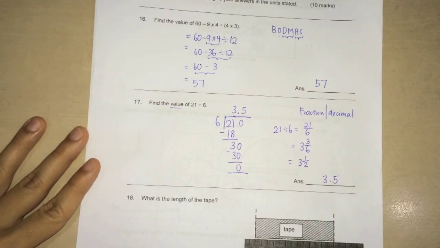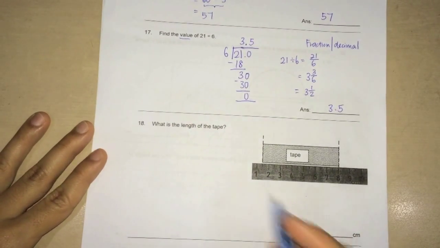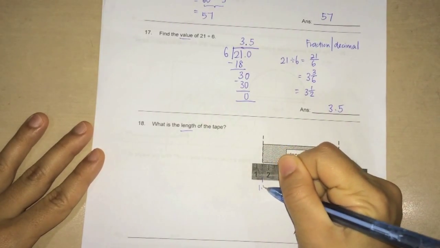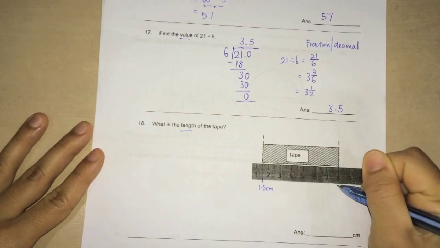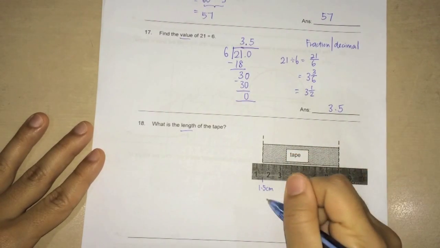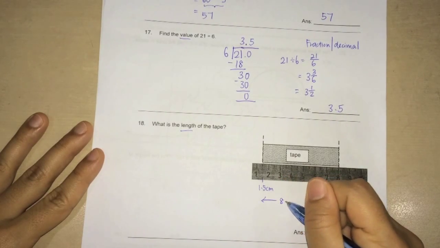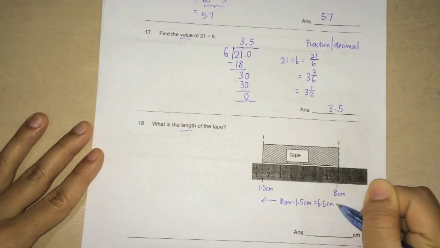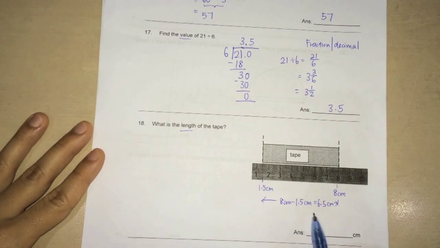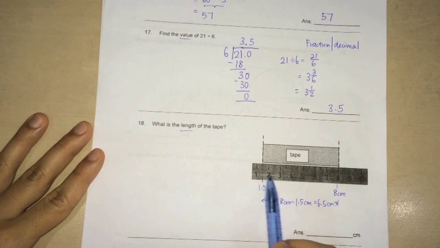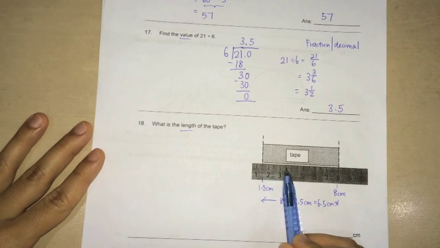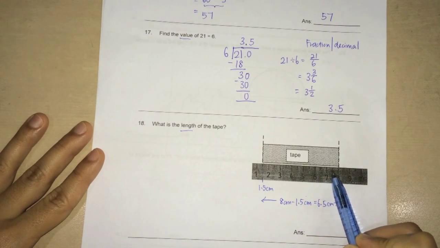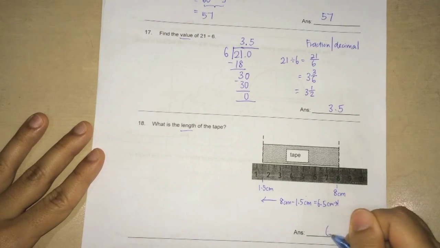3.5. Question 18. What is the length of the tape? So the starting is 1.5 cm. The end is 8 cm. So the length in between is 8 cm minus 1.5 cm, and that gives you 6.5 cm. So that's one way to do it. The other way to do it is to count. Okay, you have 1 cm, 2 cm, 3 cm, 4 cm, 5 cm, 6 cm, and a 0.5. So 6.5 cm.